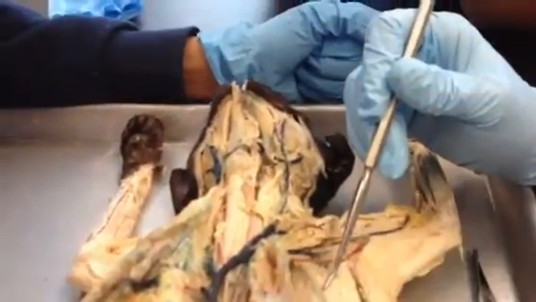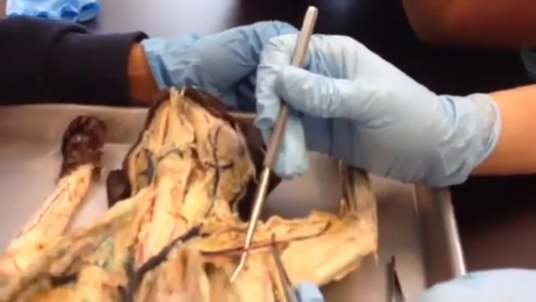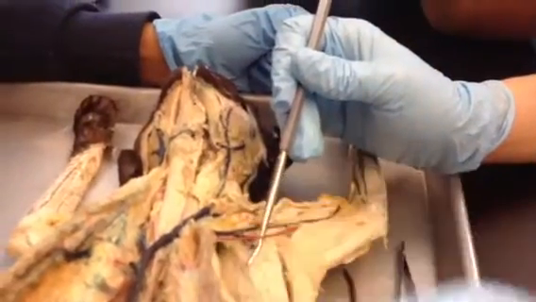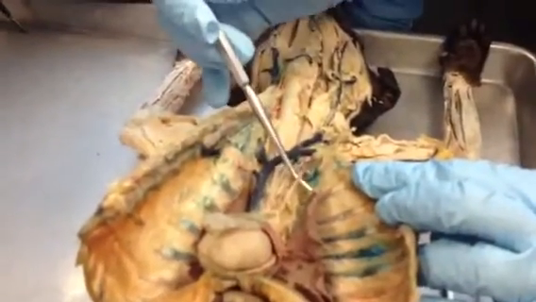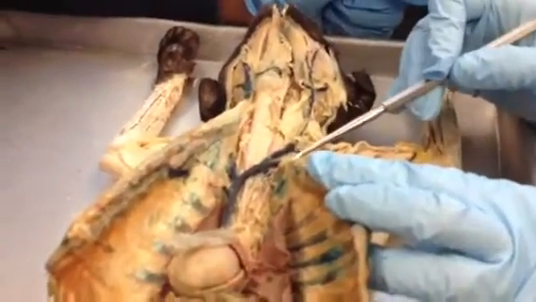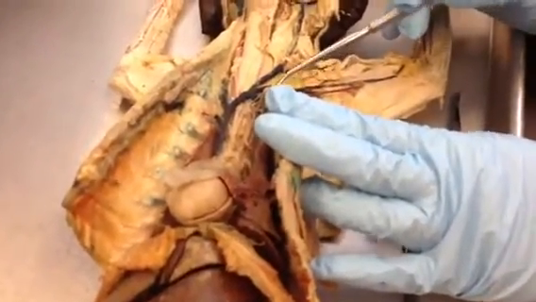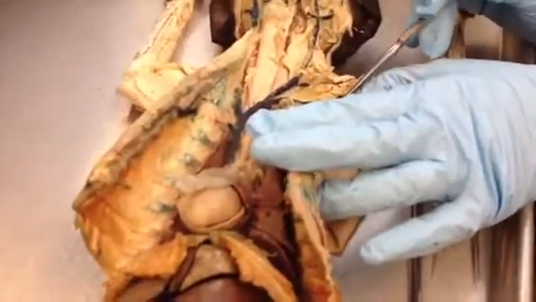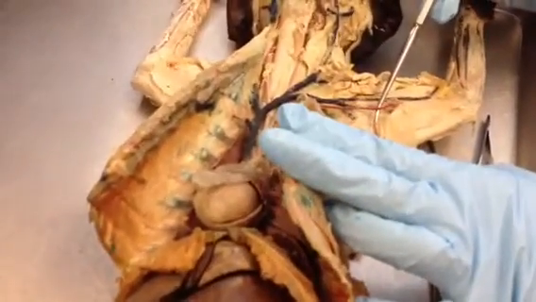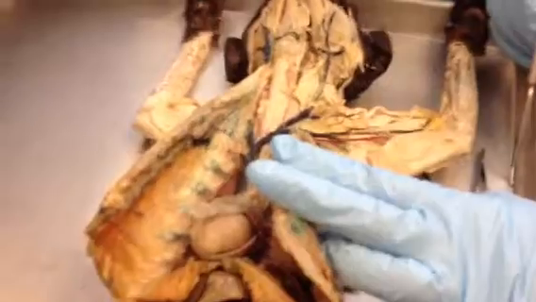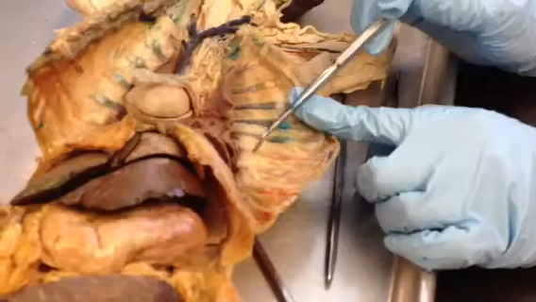Once this happens, the name of this vessel changes again. This portion of it is called the brachial artery. So this vessel is changing names 3 times. In the thoracic region, it's called the left subclavian artery. Once it exits the thoracic region and gets into the armpit, it's called the axillary artery. And then once the subscapular artery branches off, it changes names again into brachial artery. Is that clear?